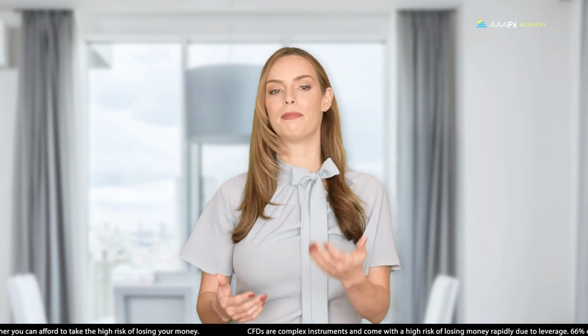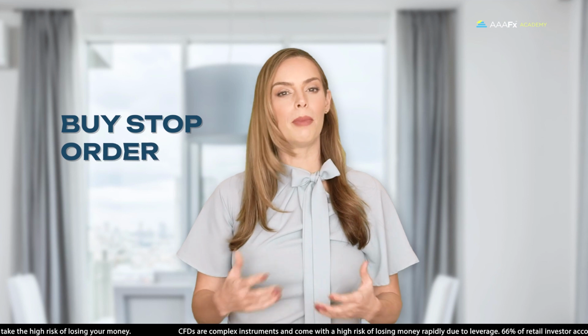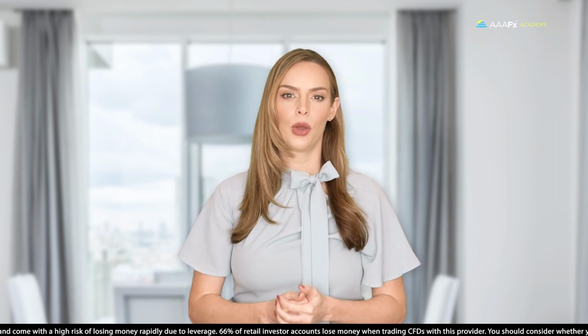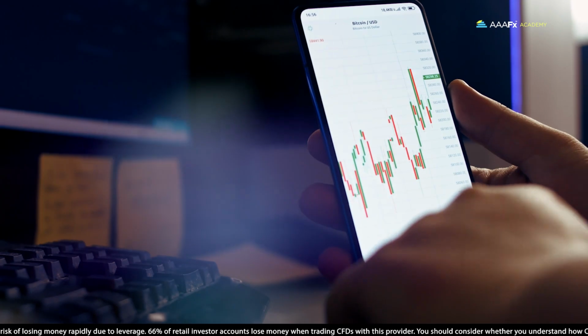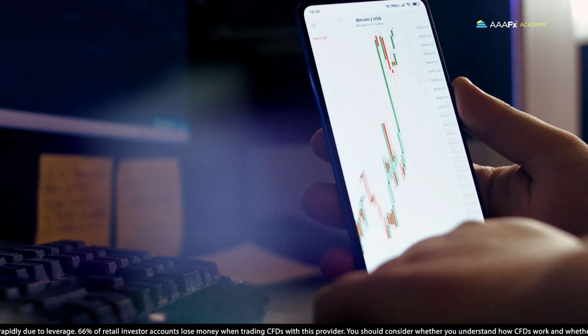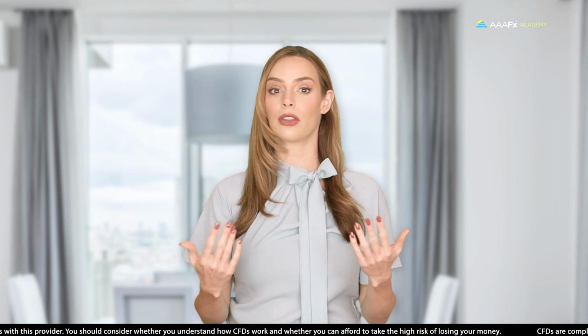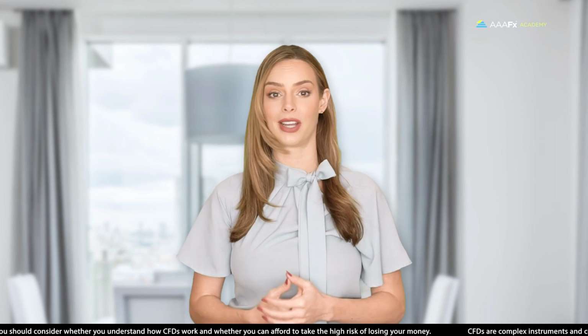Now let's move on to buy stop order. With a buy stop order, you set it above the market price, specifying the ask price at which you want to enter a buy trade. Here's the deal. When the market price takes off and reaches your set limit price or goes even higher, the pending order is triggered and a buy trade takes flight. But if the market doesn't take that upward trajectory, your order remains on the launch pad, ready for another opportunity.